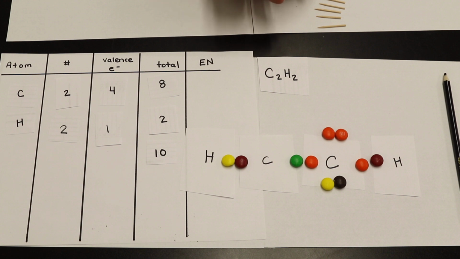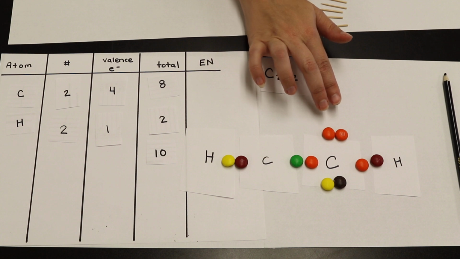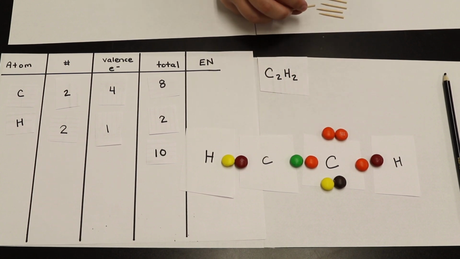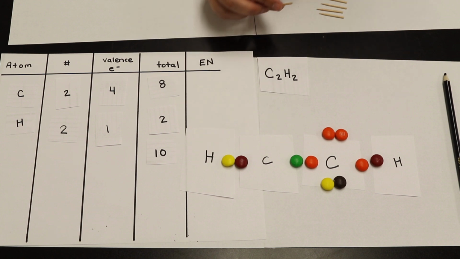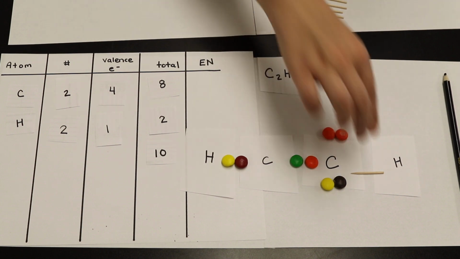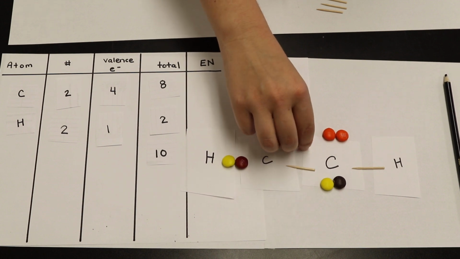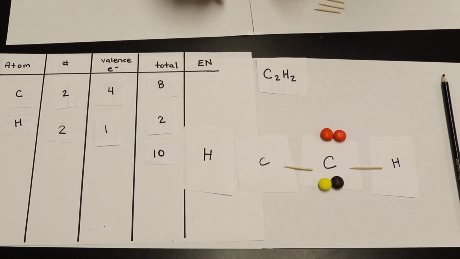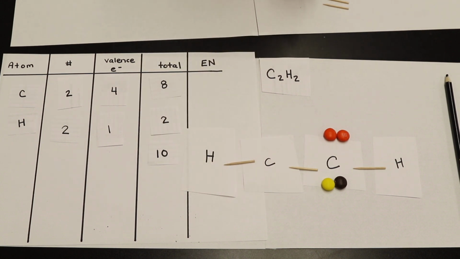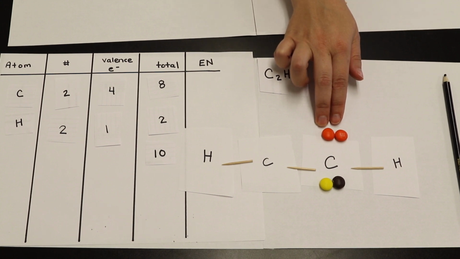If we don't have an octet, then we look at where we have lone pair electrons, and it might be a little bit easier to show the lone pair electrons if I substitute my bonded electrons with a line. So I'll go ahead and substitute those two for a line, these two for a line, and these two for a line. It might be a little bit easier to see where I have lone pair electrons. So I have two pairs of lone pair electrons on this carbon.